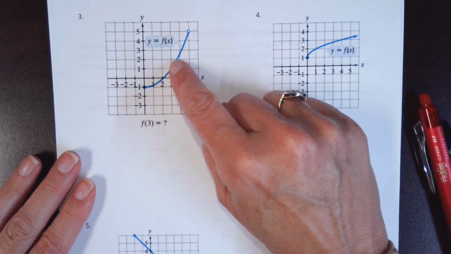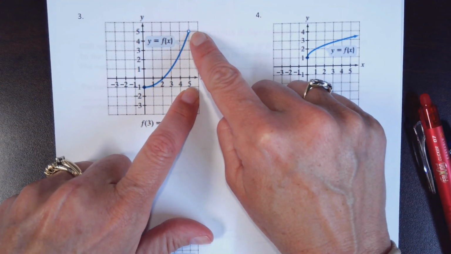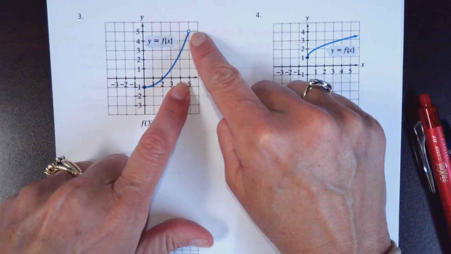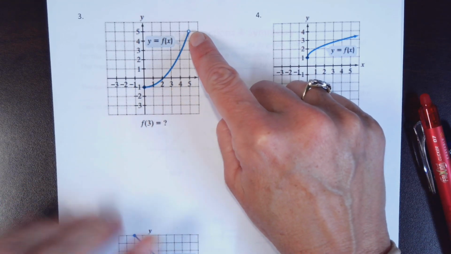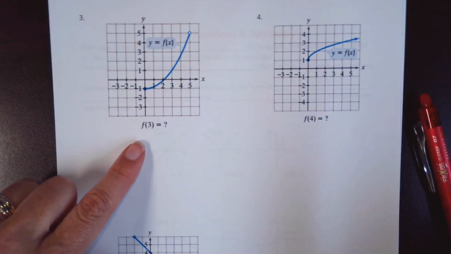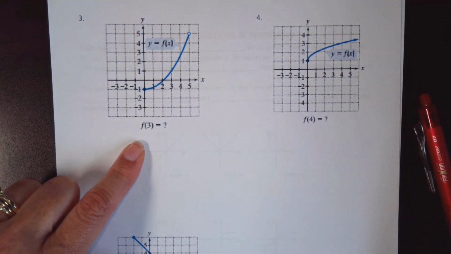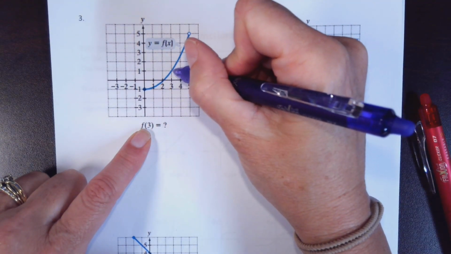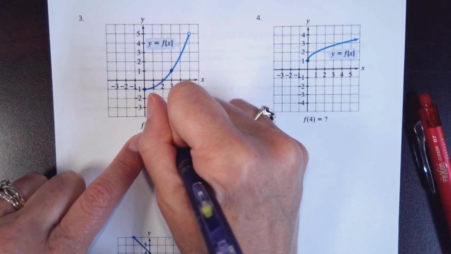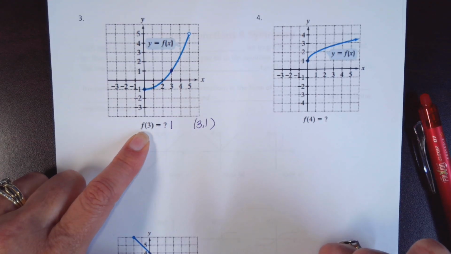This graph is going to go up almost to this point, but not quite. So it doesn't reach where x is 5. It reaches where x is 4.999999999, but not where x is 5. First things first, though, my function value, where x is 3, y would be 1. So that would be an ordered pair on my graph, 3, 1.